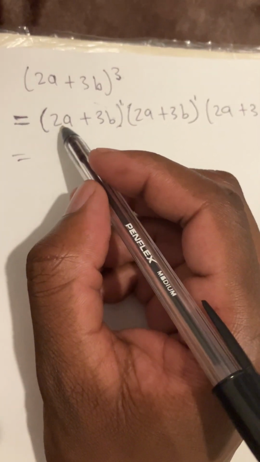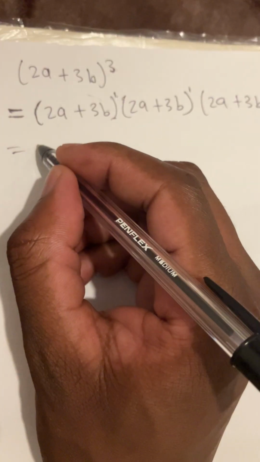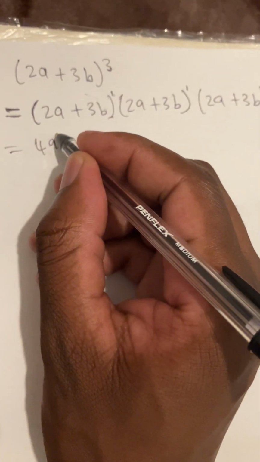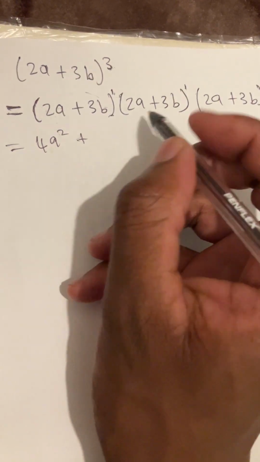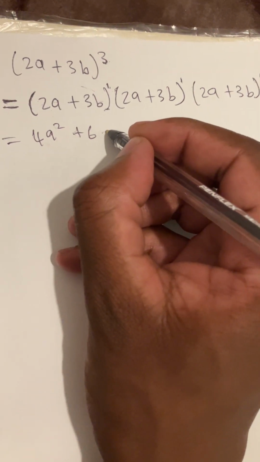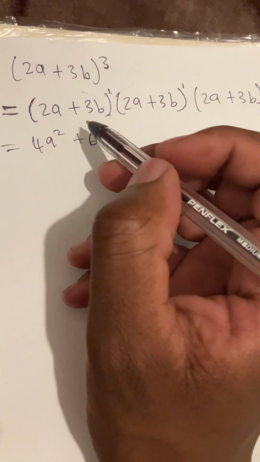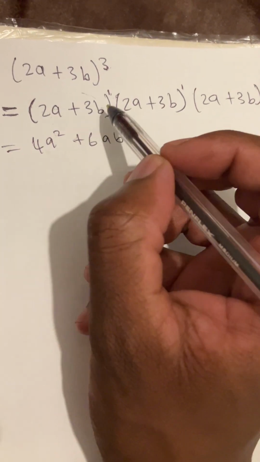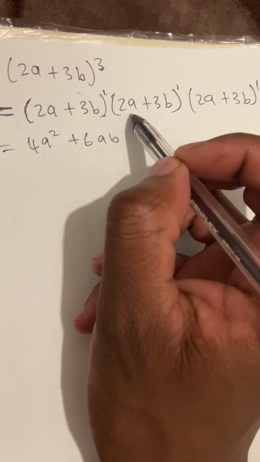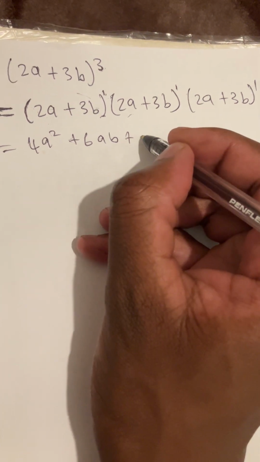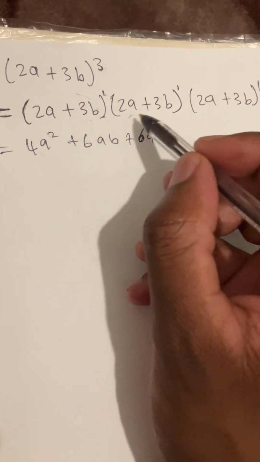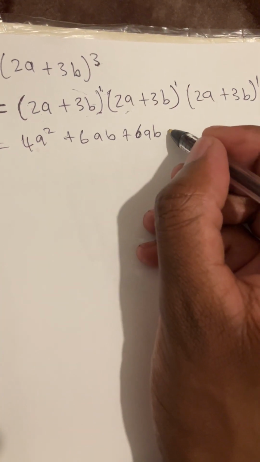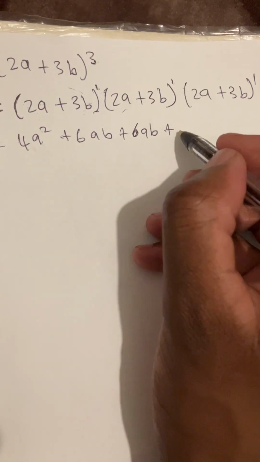of which we just say this multiplied by that, it's gonna be 4a squared, plus this multiplied by that, just gonna be 6ab, and then we're gonna say this multiplied by that, still 6ab, right? Plus what is this multiplied by that?